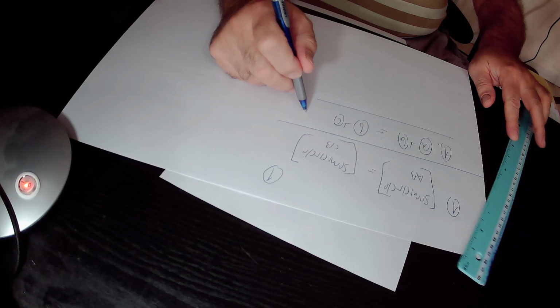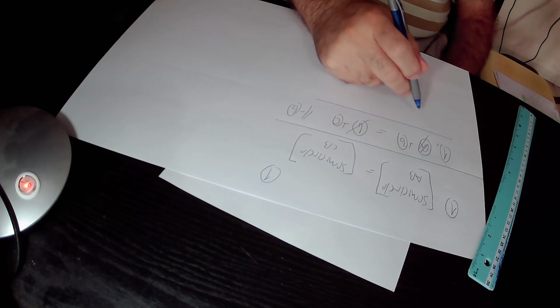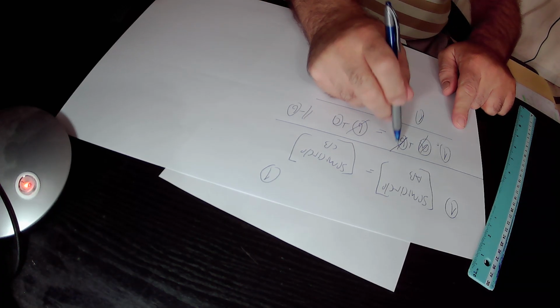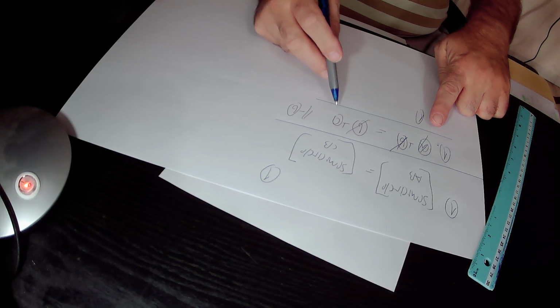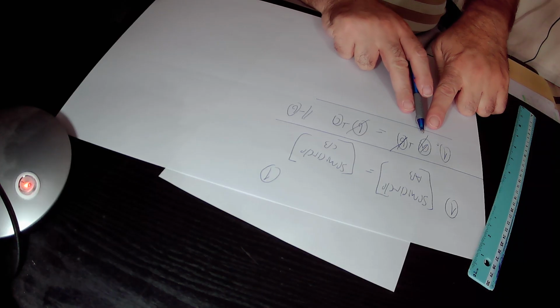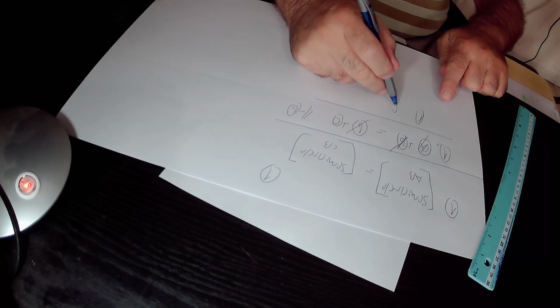Here we will subtract B from this equation. So B will get cancelled, and we are left only with A equals C. On this side of the equation we are left with A, on this side we are left with C. So A equals C.